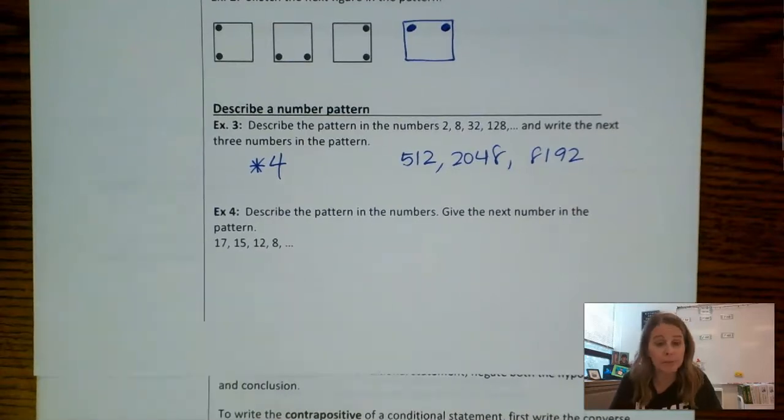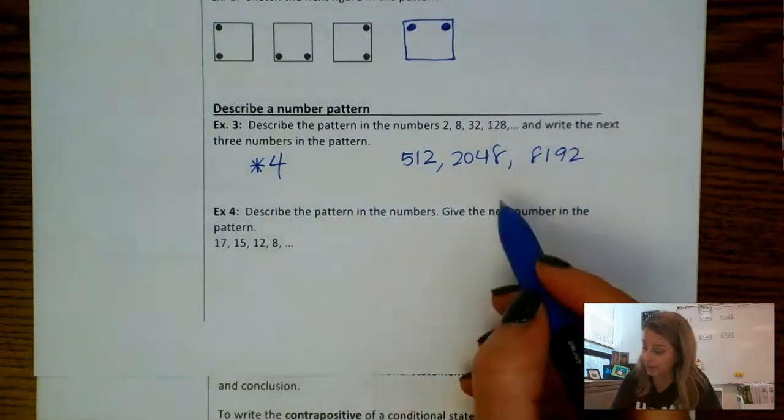Okay, do number 4. Go ahead and stop the video here and describe your pattern and go ahead and give the next number on this one.